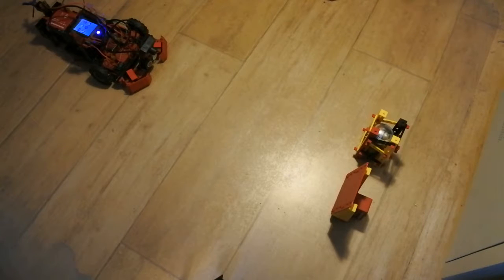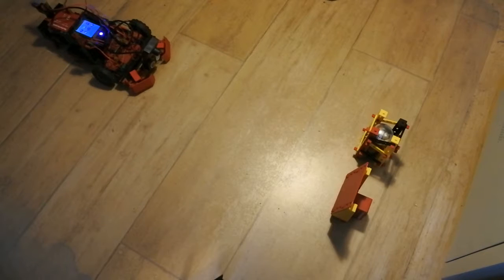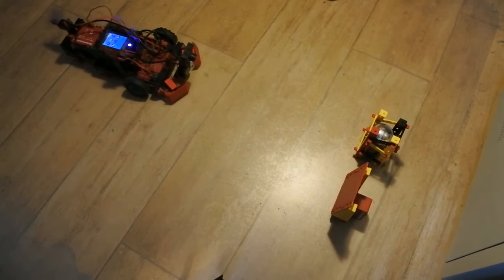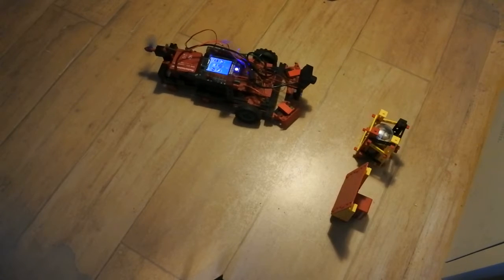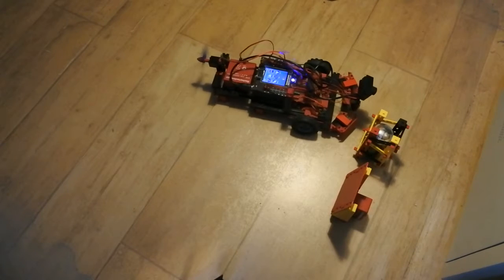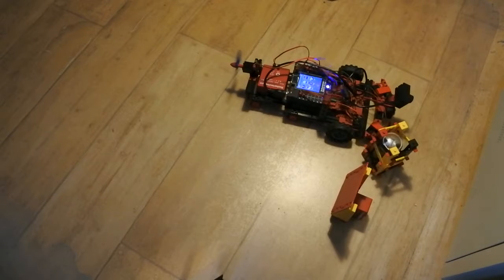And it goes in error with an OpenCV error, so let's try again. There it goes. Right, and that is contact 1.